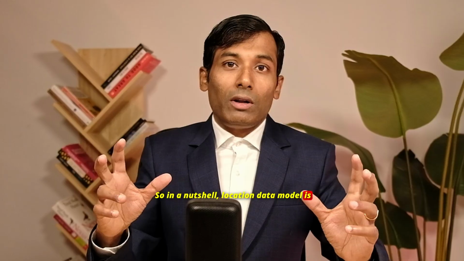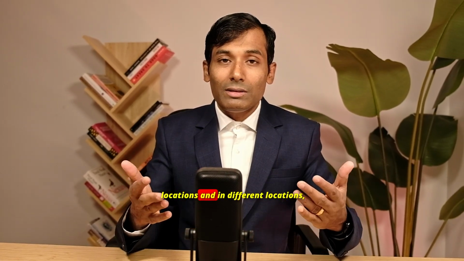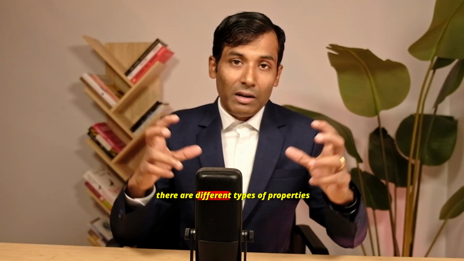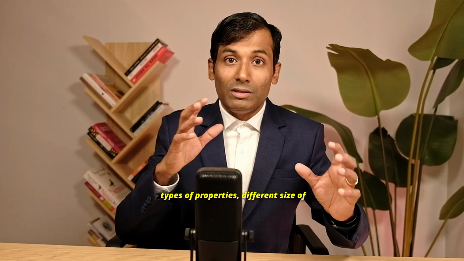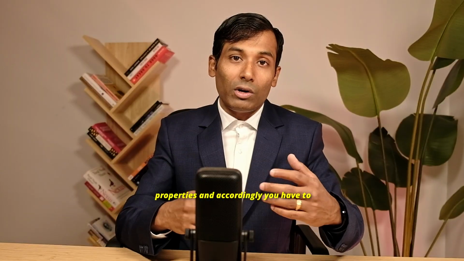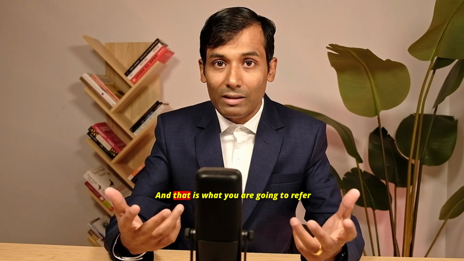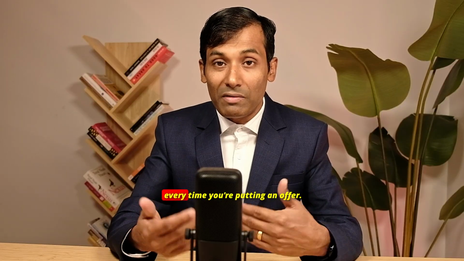So in a nutshell, a location data model is all about capturing data for different markets, different locations, and in different locations there are different types of properties, and even within different types of properties there are different sizes of properties, and accordingly you have to create the database, and that is what you are going to refer to every time you're putting in an offer.